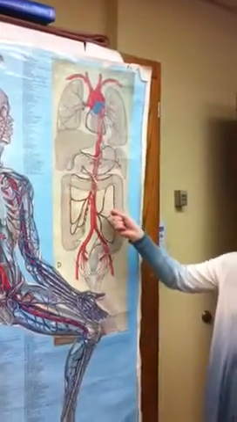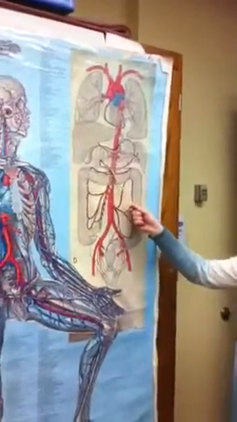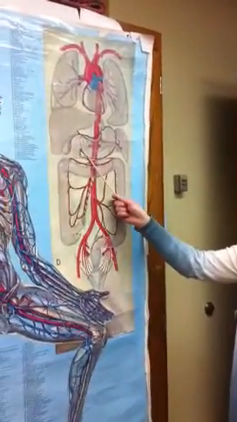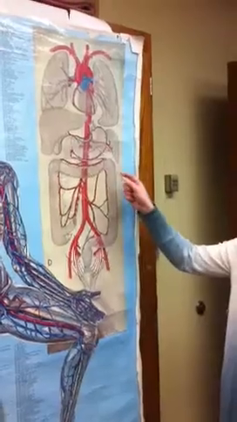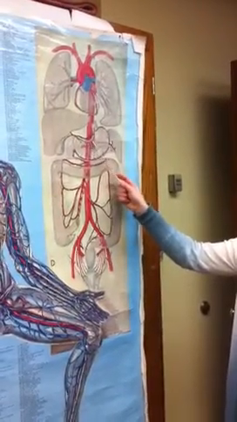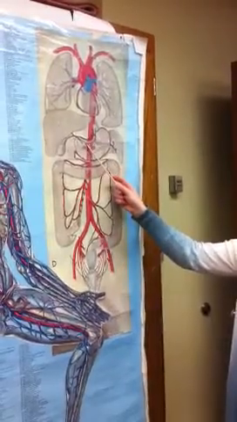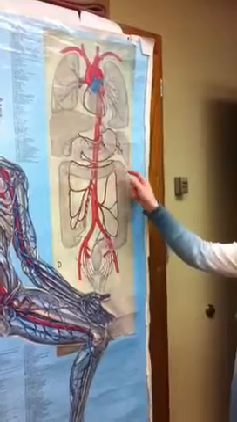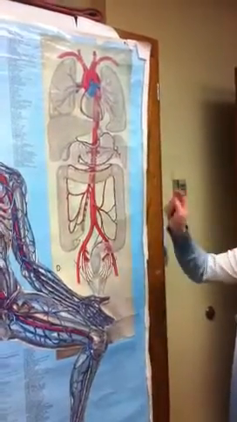This branches into the right gastroepiploic artery or gastroomental artery. You can use either term. That goes around the larger curve of the stomach. The second branch of the celiac trunk is the left gastric artery, which comes around here and meets up with the right gastric artery and actually forms a loop on the inner curve of the stomach.